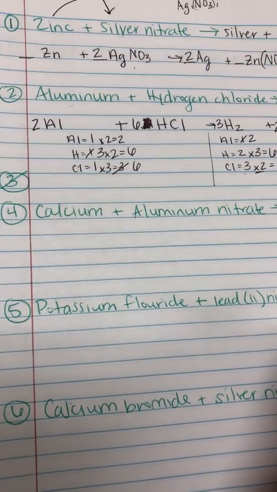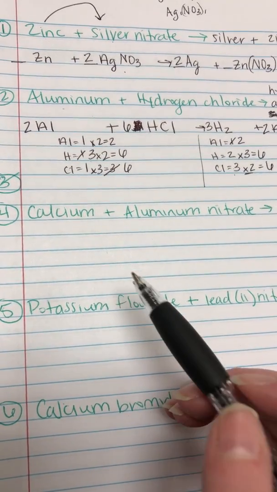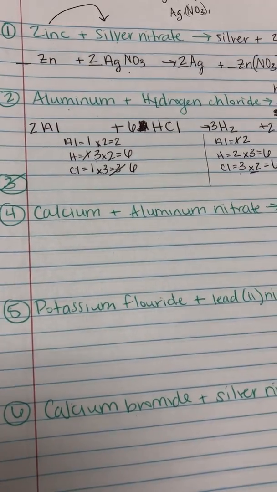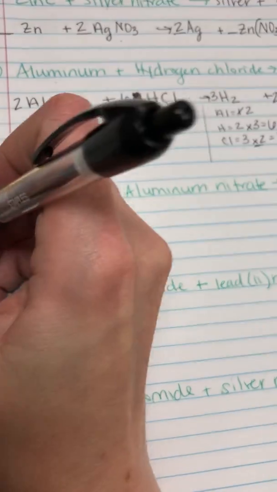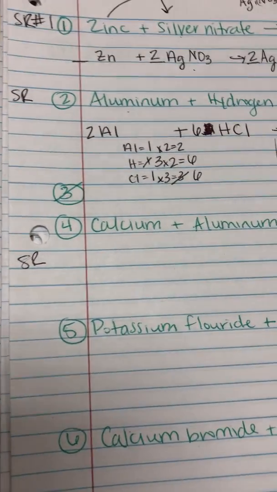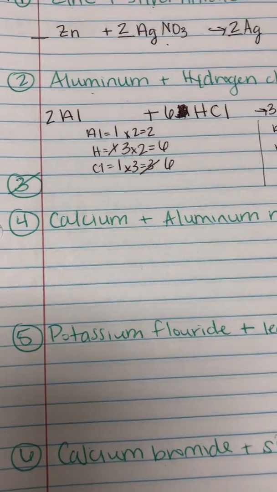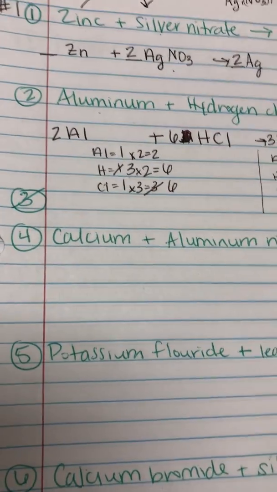Moving on, so calcium plus aluminum nitrate, is it single or double replacement? I have one element right here, so that makes it a single replacement. Now I just have to determine my rule. I don't have an acid or water, and I know calcium is a metal, so my rule is going to be rule number 1.